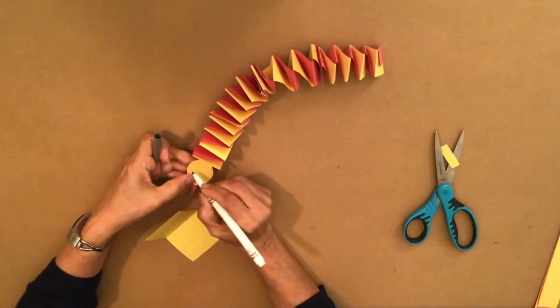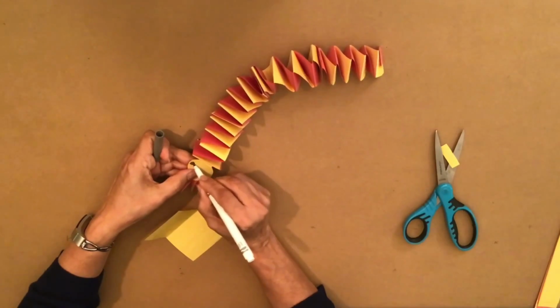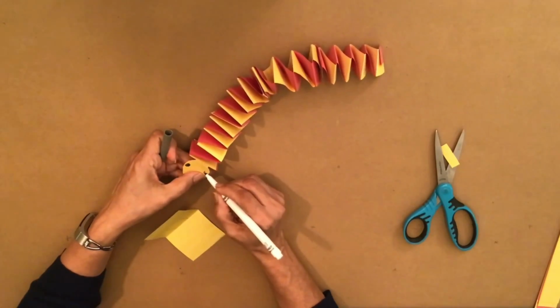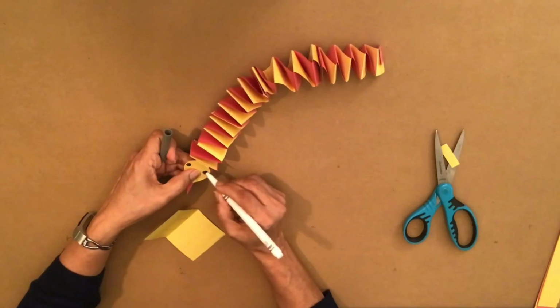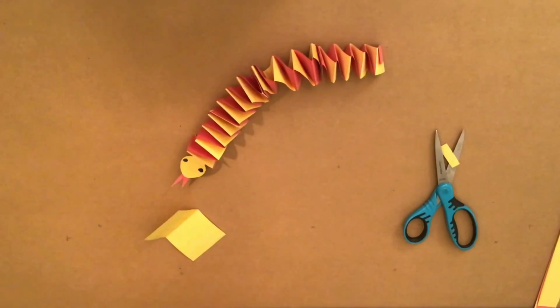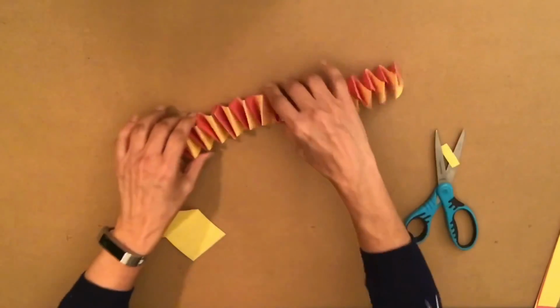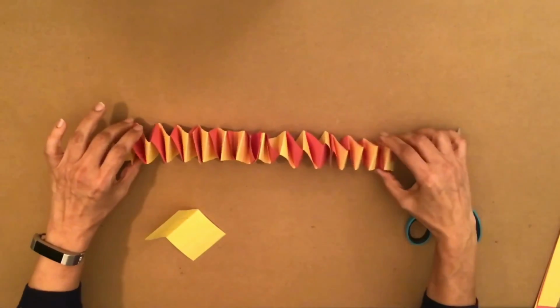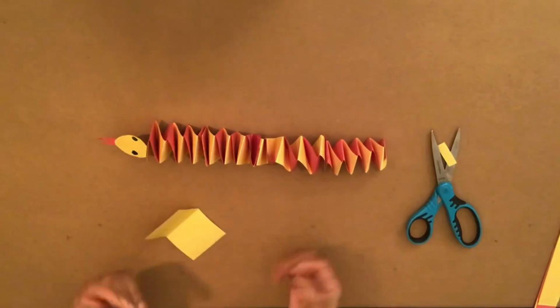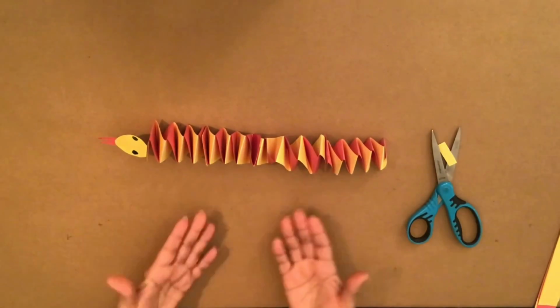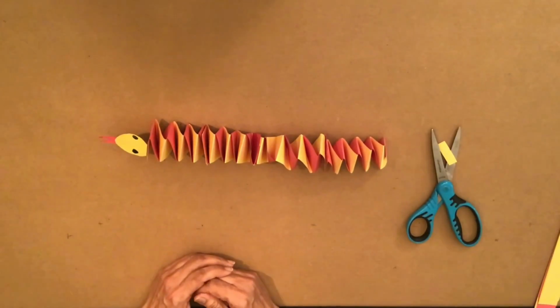I'm going to use the marker for my snake eyes. So there we have our lovely snake eyes. And we have the snake that has a nice curly body. There you have it. Your snake that lives in the rainforest.